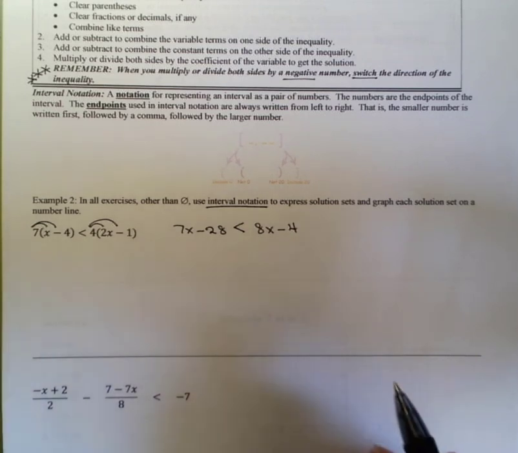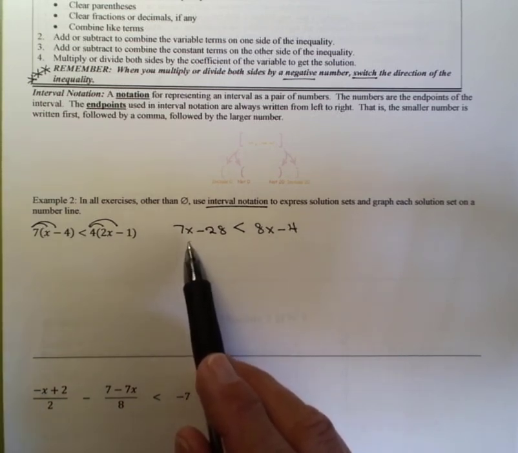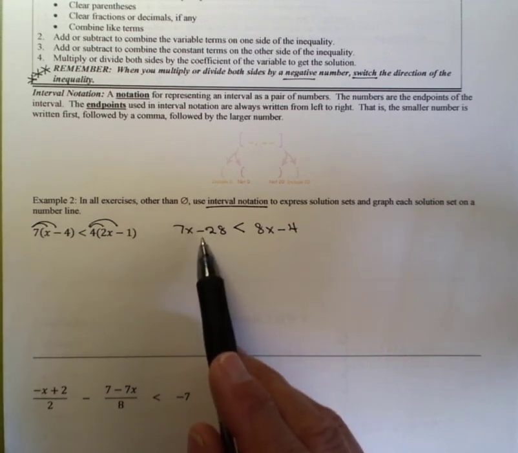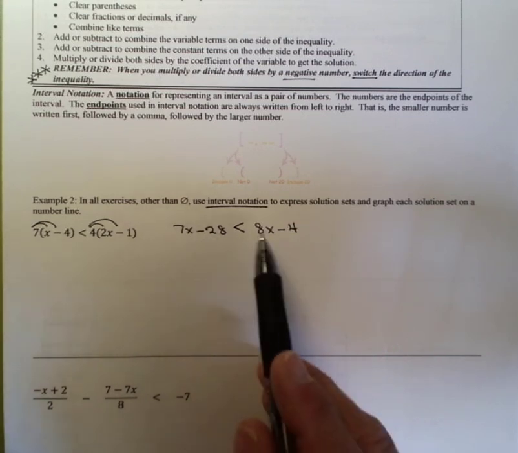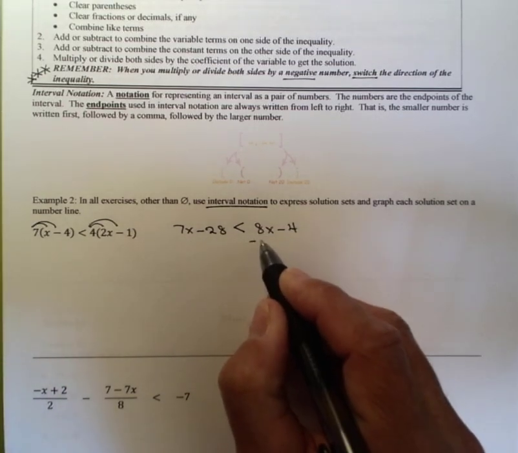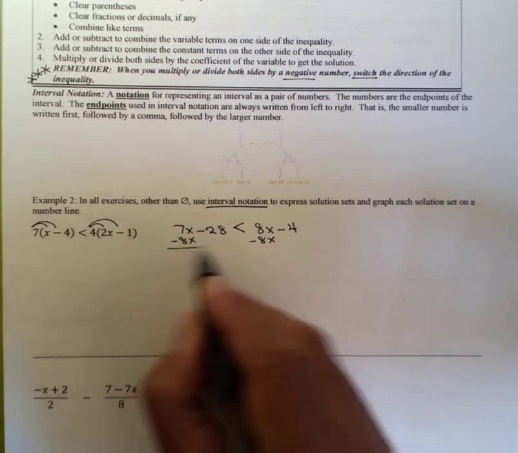Now, I need to get these x's on the same side. Remember me telling you that when we are looking at inequalities, we really want that variable x to be on the left. So I'm going to have to get them all to the left where there's more of them over here. And when I subtract 8x, I'm going to end up with negative.